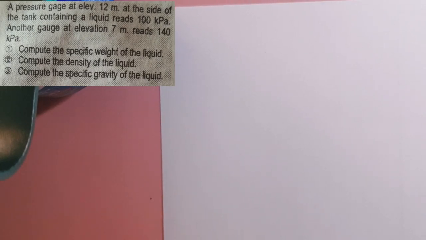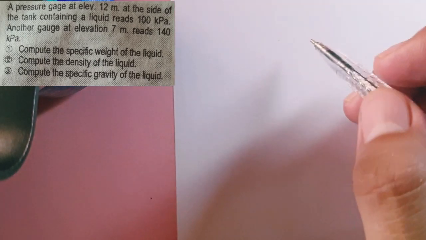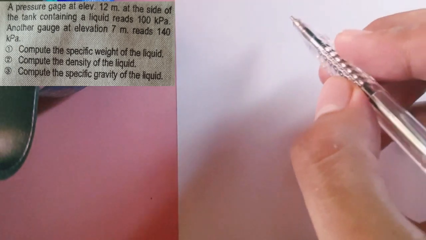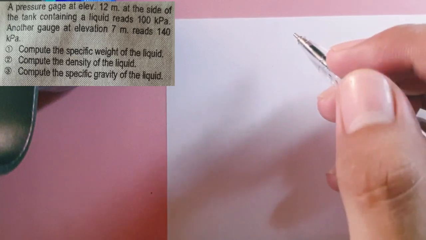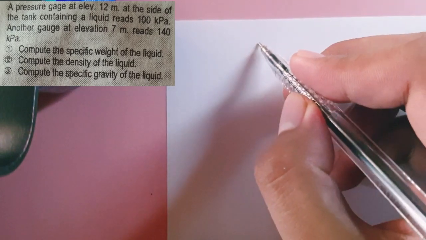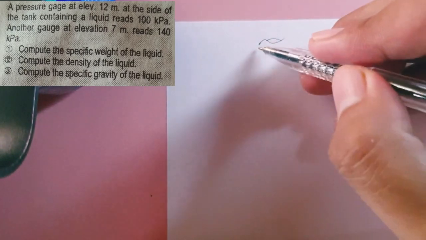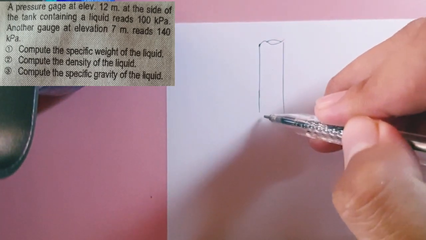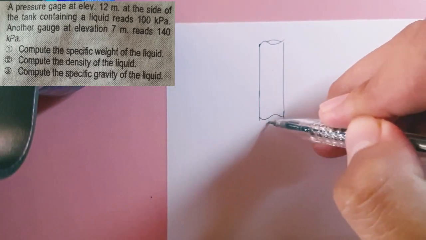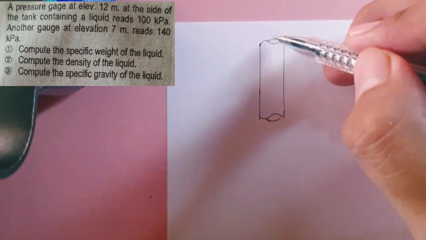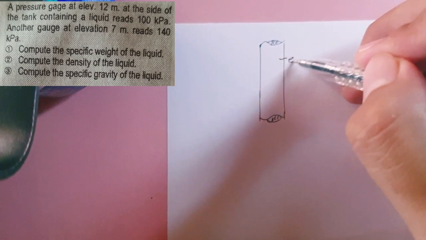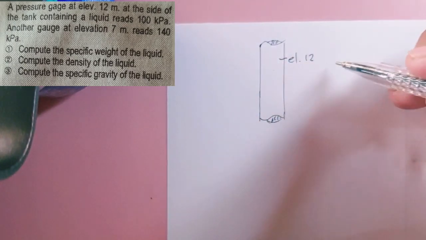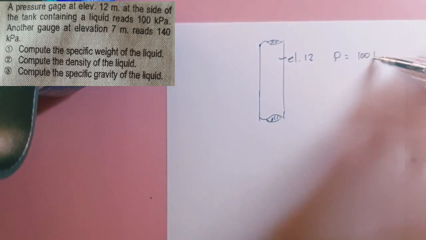Okay, so first, let us illustrate, para ma-visualize nato. So, pressure gauge ko. Usually, pressure gauges are attached in a tube. So, at elevation 12, we have the pressure 100 kilopascal.